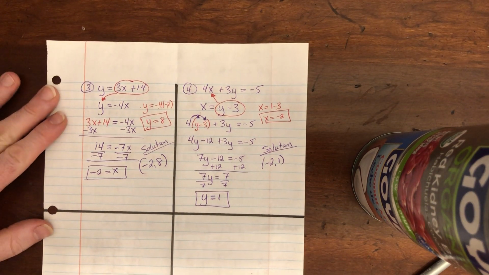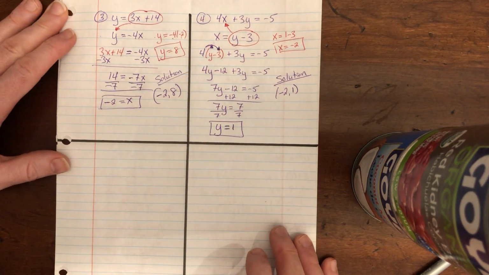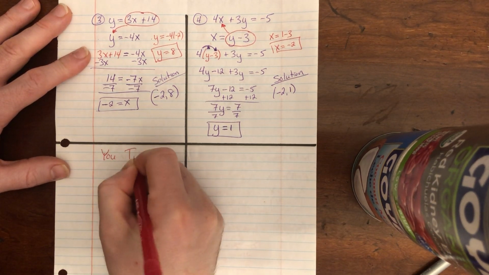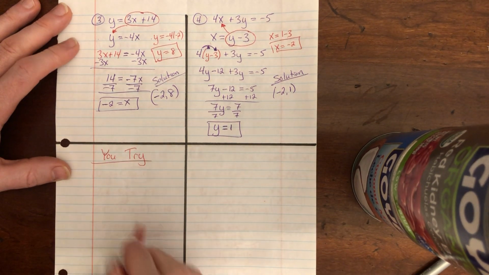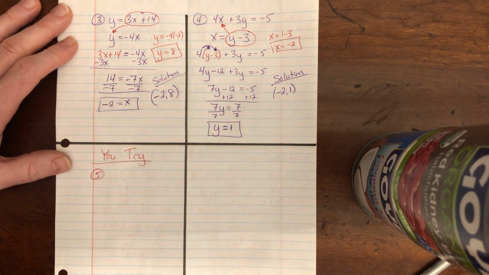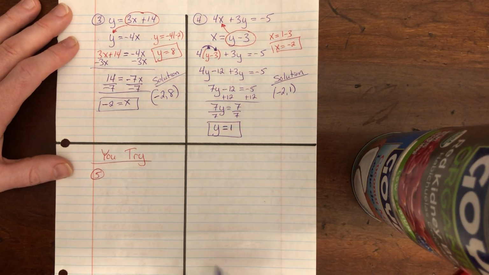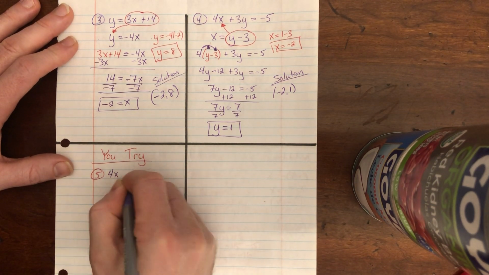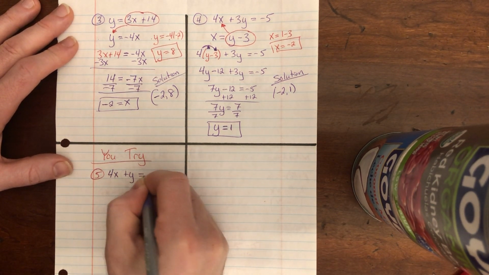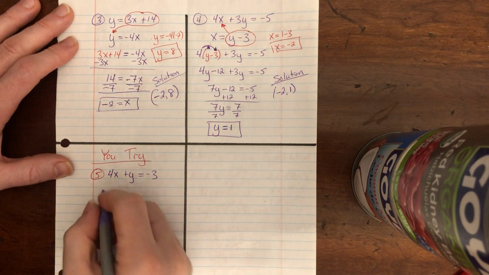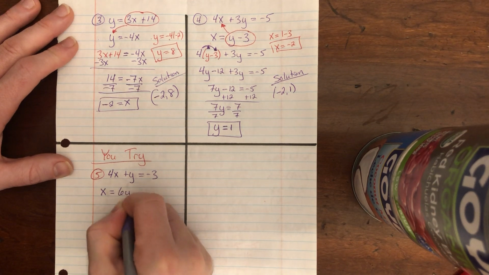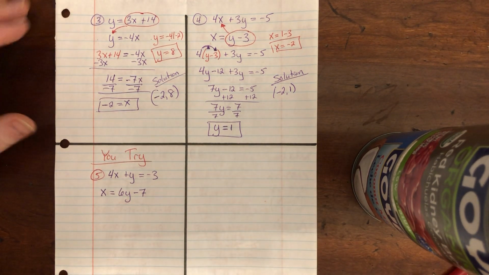Okay, so that's the last example we're going to do together as a class. What I'd like you to do is try example 5, to add to your notes before you submit it. Example 5 is 4x plus y equals negative 3. And our second equation is x equals 6y minus 7.